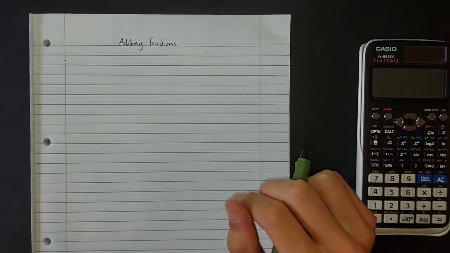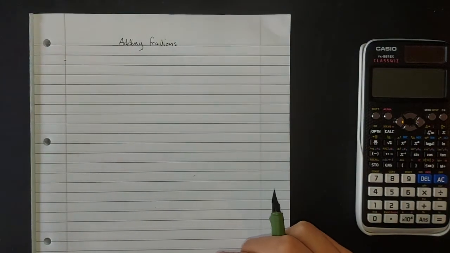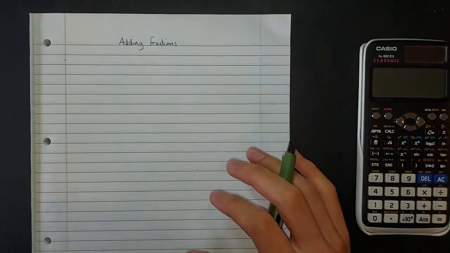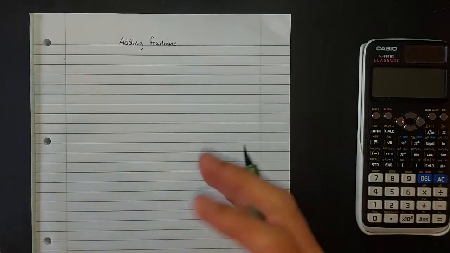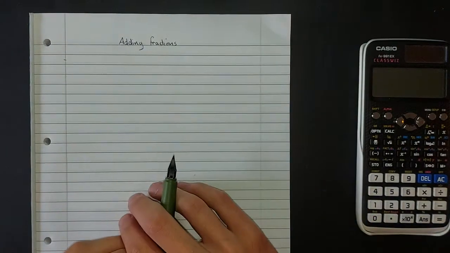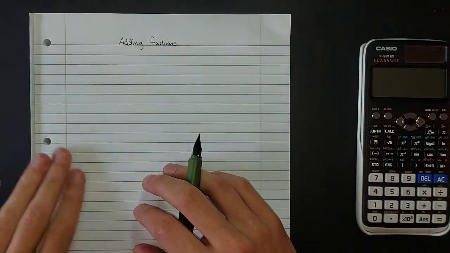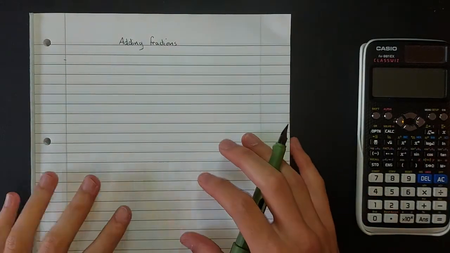Okay, today we're going to have a look at adding fractions. Adding fractions is not the easiest operation. People are often tempted to think, because you learn adding first with normal numbers, that when you do it with fractions it is the easiest. Arguably, multiplication is a lot easier to do with fractions, just because there's less steps, okay?